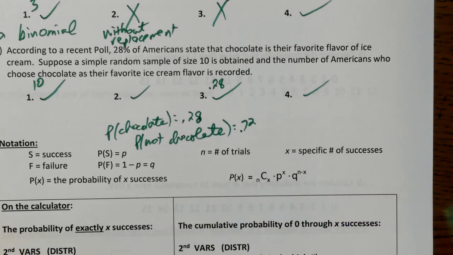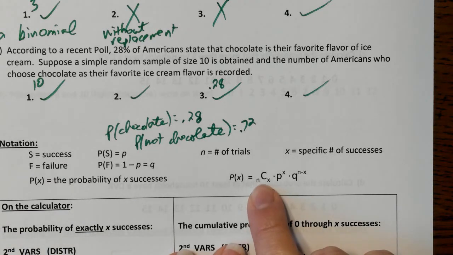So, in other words, if we survey 10 people and we want to know the probability that 8 of them like chocolate, it could be the first 8 that like chocolate and not the last 2. It could be the first 3 and then a couple that don't and then 5 more people that do. So there's lots of combinations of where those 8 out of 10 people could fall. So that's why it's got the combination in here.